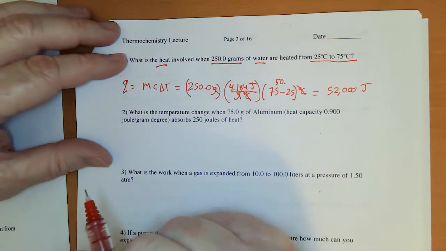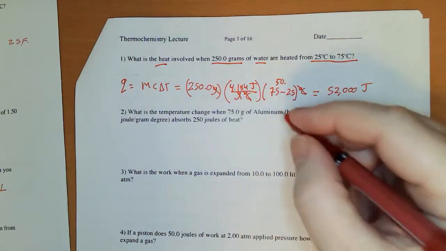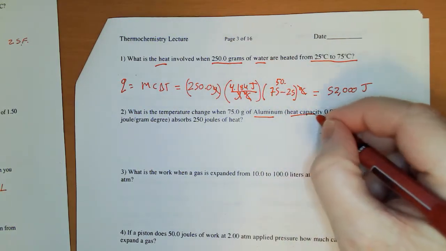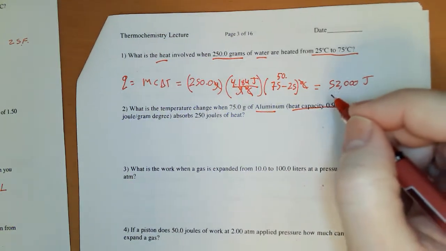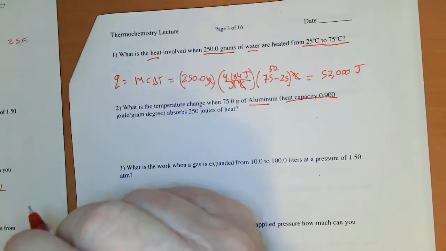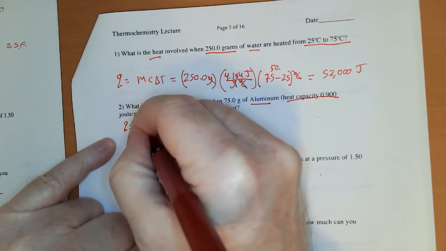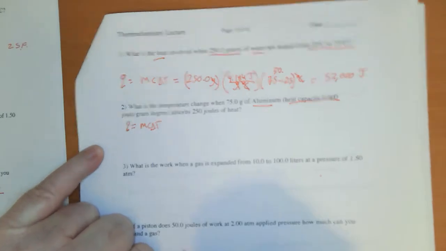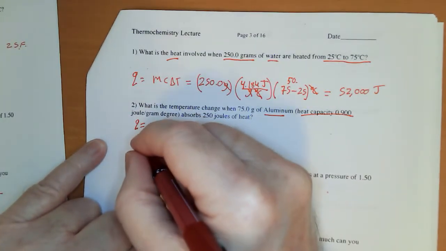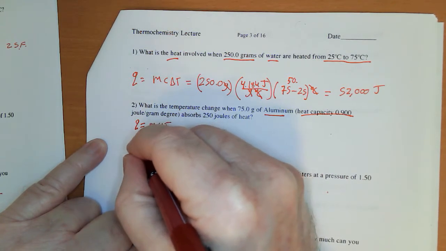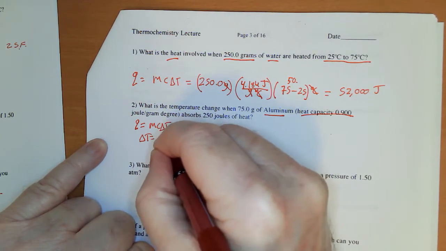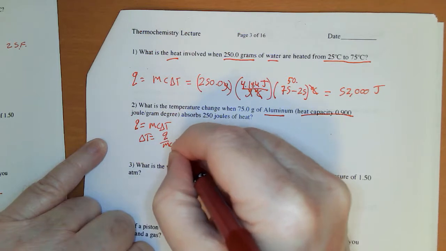Now, what is the temperature change when 75 grams of aluminum, heat capacity is provided, thank you, absorbs 250 joules? Okay, if Q is equal to MC delta T, then delta T is equal to Q over MC.